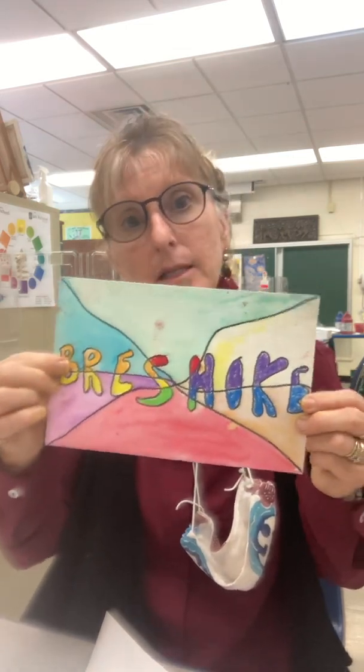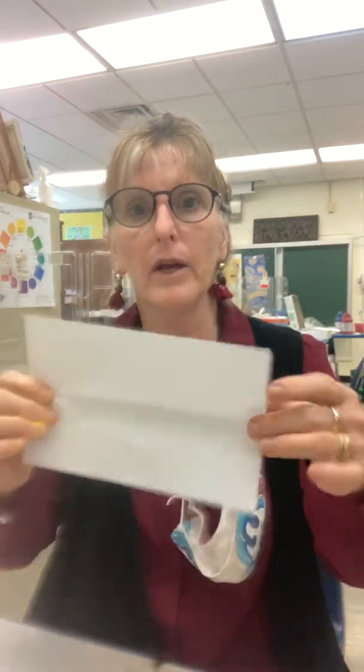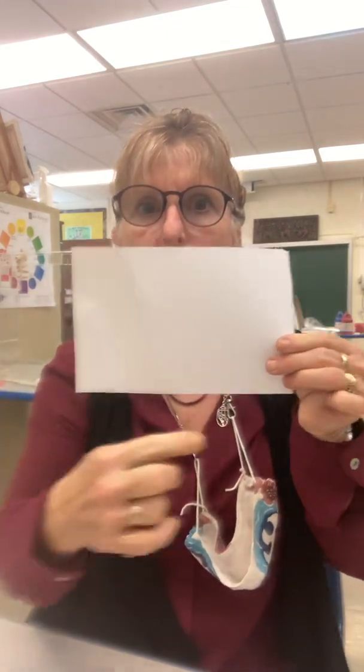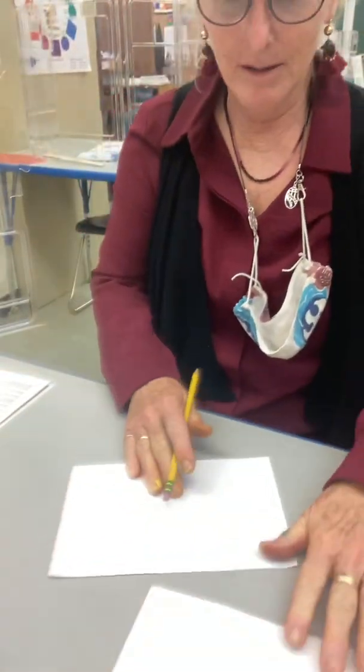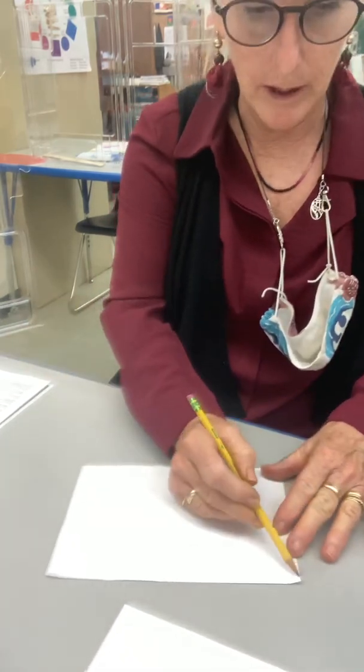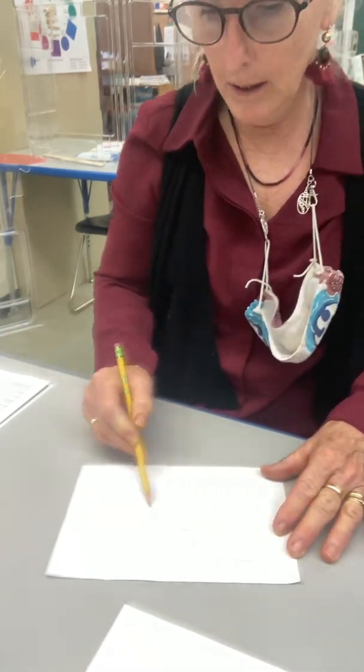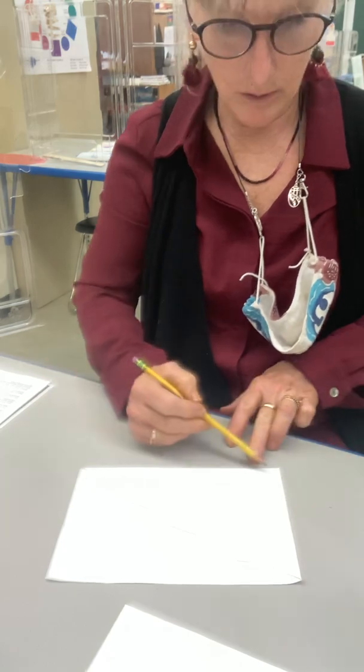To get this started, you all will have a sheet of paper like this. The first thing to do is not to fold it in half. The first thing to do is create diagonal lines from corner to corner. They can either be straight or they can be curvy or have some squiggles and wiggles. I'm going to go from one corner, and I kind of like the waviness, go to the other corner.